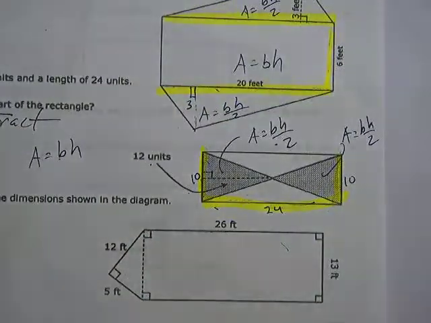Triangle again is base times height divided by 2. Rectangle, base times height. And you get your answer. Okay, let's go to the next one.